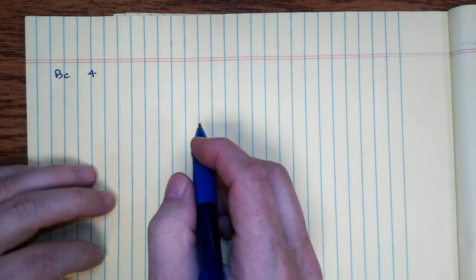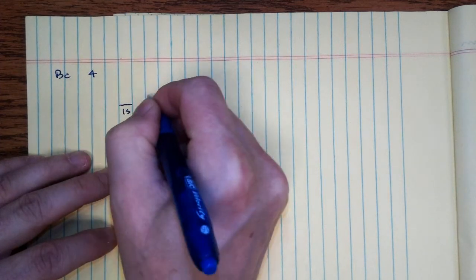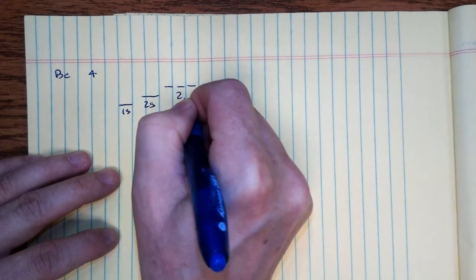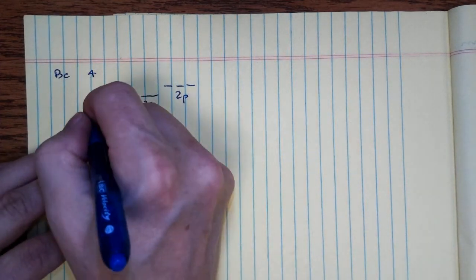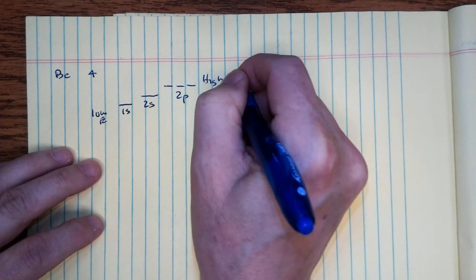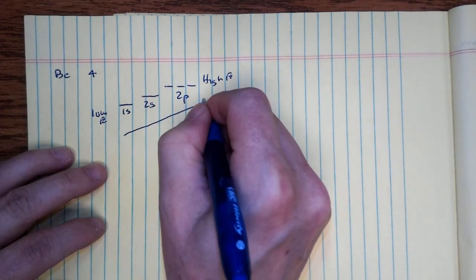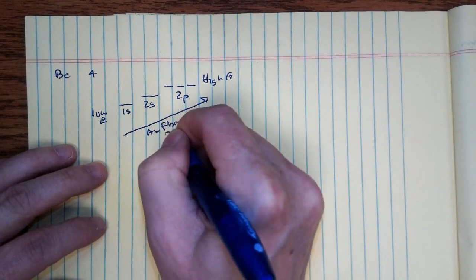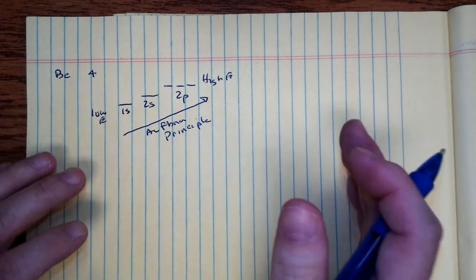Now let's use a different orbital diagram. A third kind of orbital diagram is like this: 1s, 2s, 2p. And the difference is, this is better because here you have low energy, and here you have high energies represented by the steps. So as we go, we're going to fill in these orbitals from low energy to high energy, and this is called the Aufbau principle. Fill in the low numbers first, and then the higher numbers.